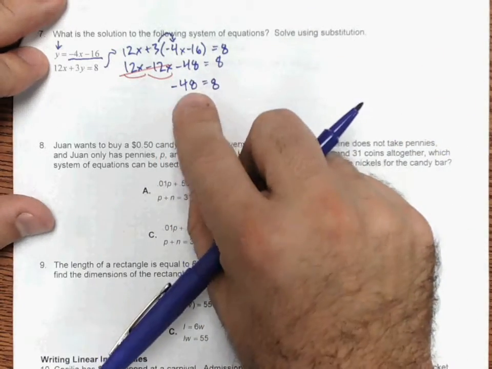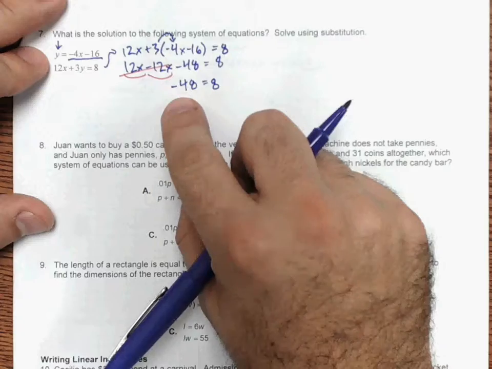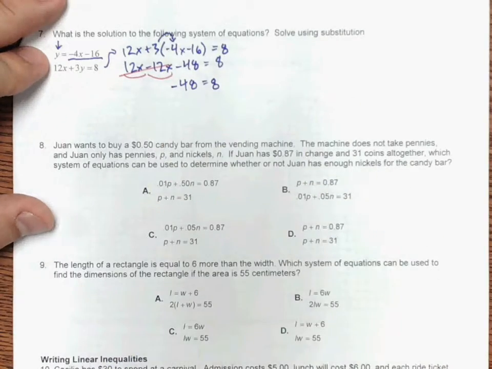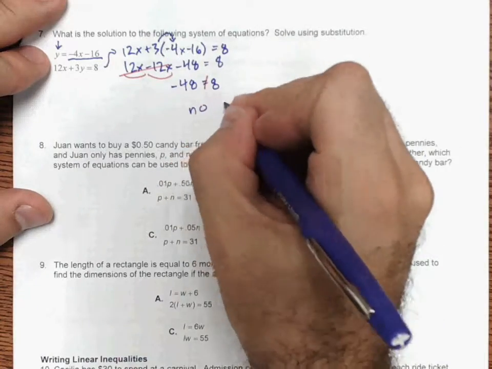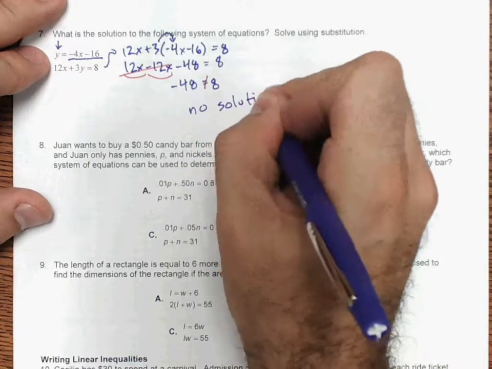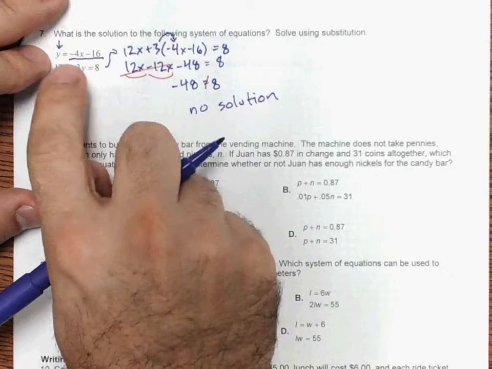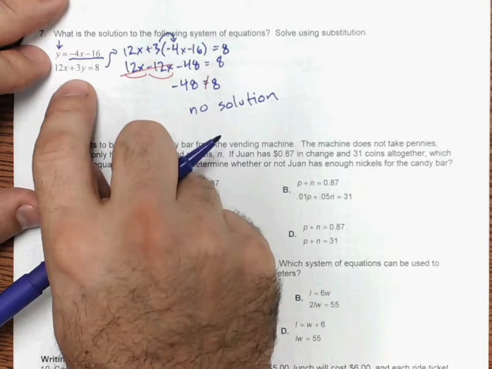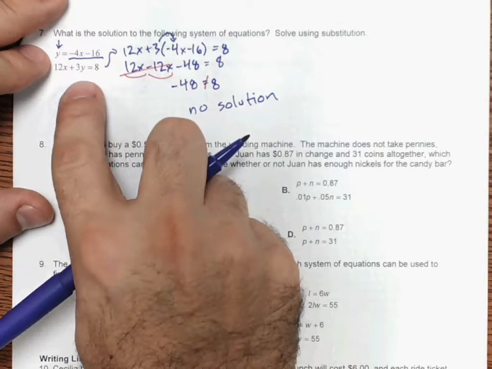Now, is that true? Does negative 48 equal 8? Well, since the answer is no, this would be a no solution. This has no solution because these are parallel lines. Okay? A little bit of a tricky question there, but we got it solved.